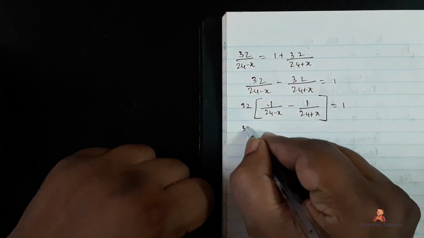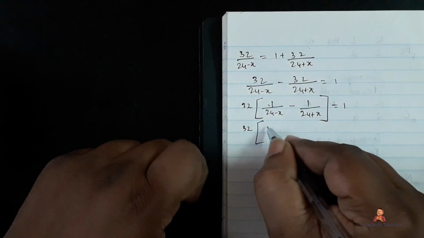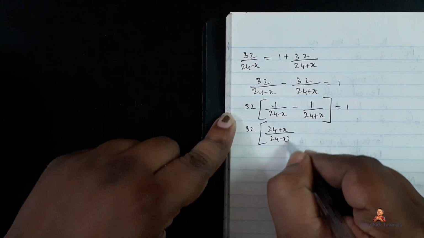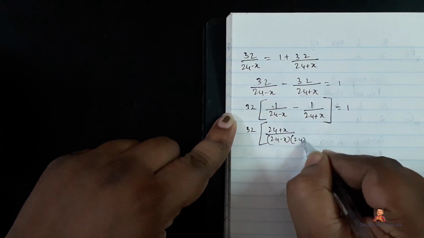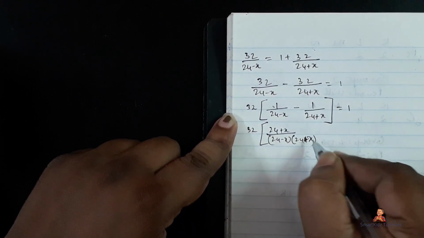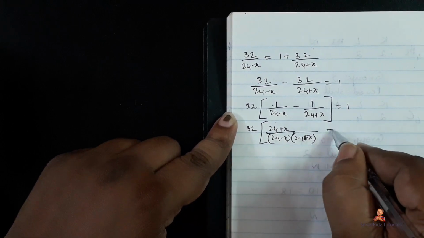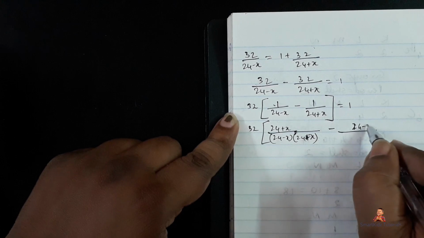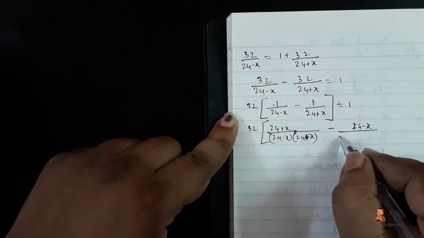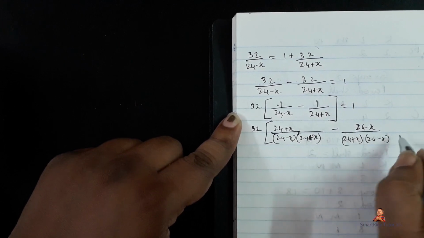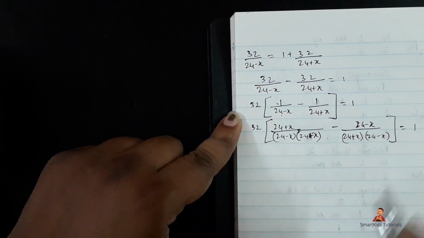So if we cross multiply, we will get the LCM. So 32 into 24 plus x upon 24 minus x into 24 plus x, minus 1 upon, so not 1, that would be 24 minus x coming from here, it should be 24 plus x into 24 minus x, and equal to 1.